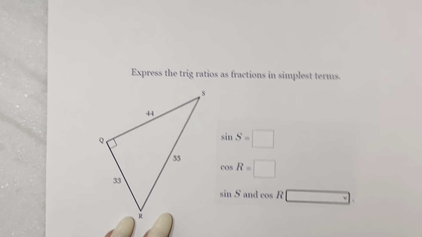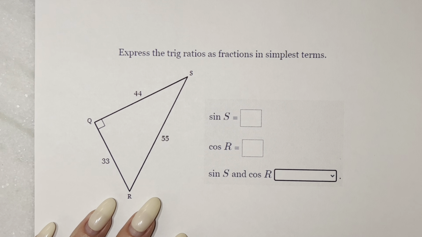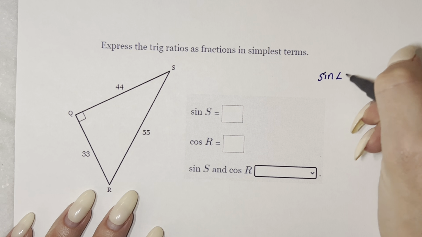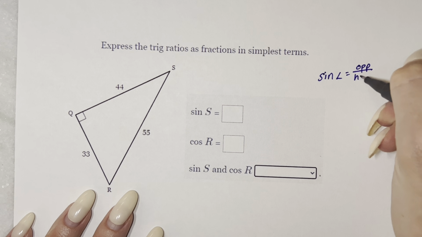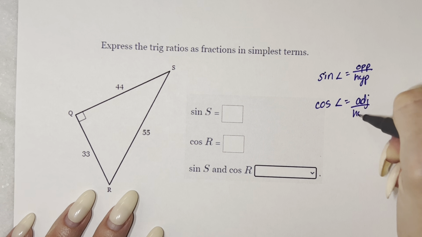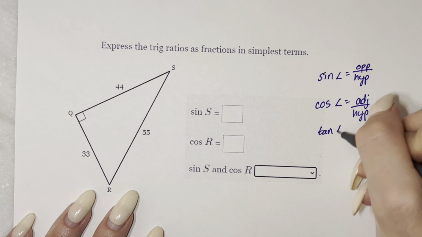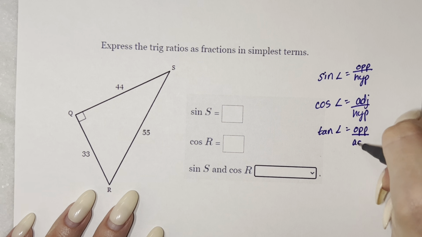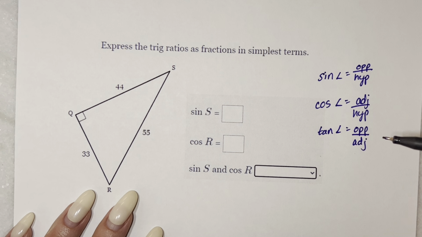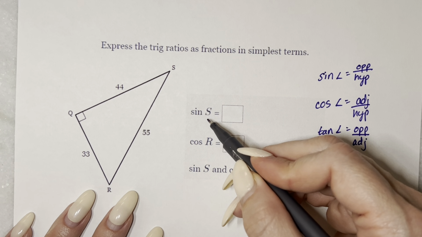All right, here's another example where we are going to express these ratios in simplest form. So remember, sine of an angle is opposite over hypotenuse. Cosine of an angle is adjacent over hypotenuse. And tangent of an angle is opposite over adjacent. And these are all on the reference sheet and they're posted around the classroom, so you can always feel free to look those up.